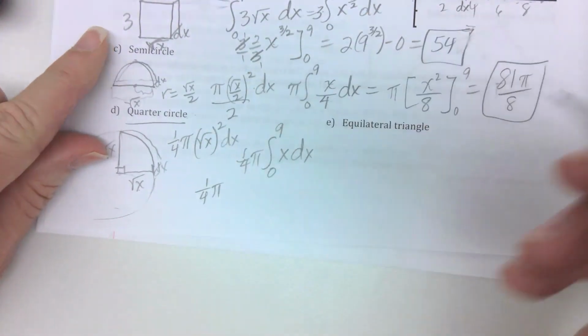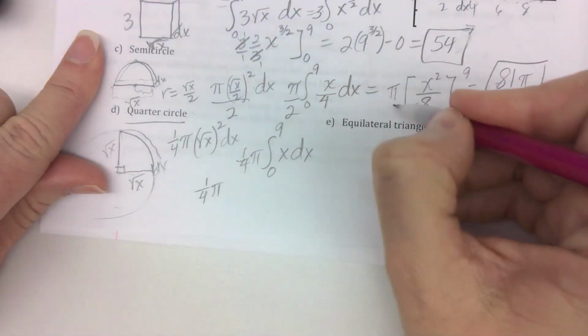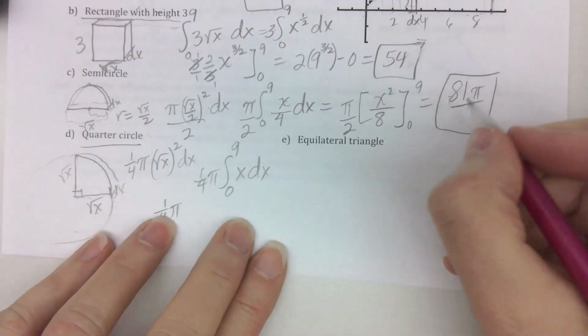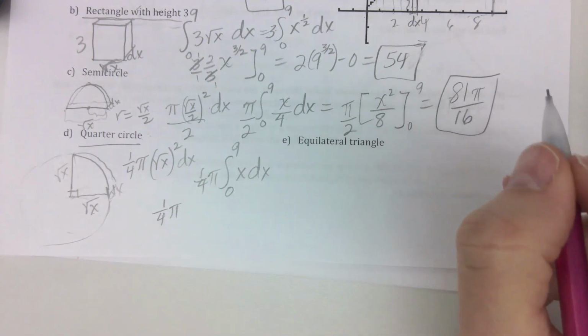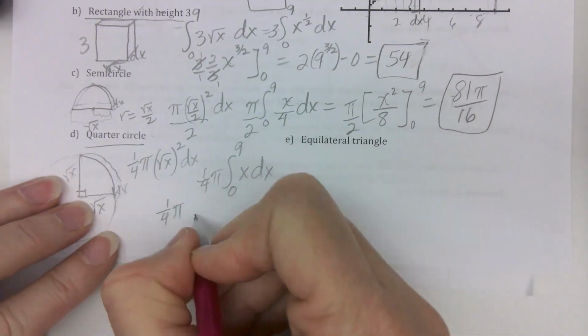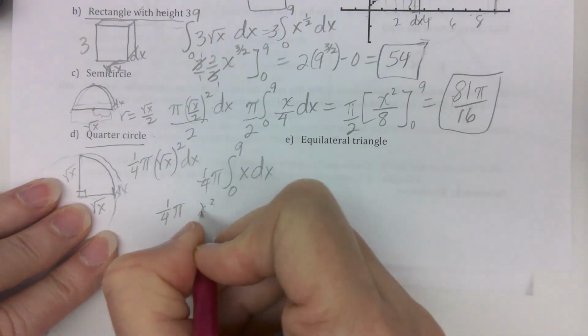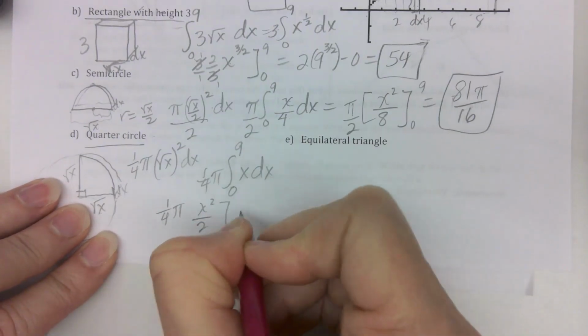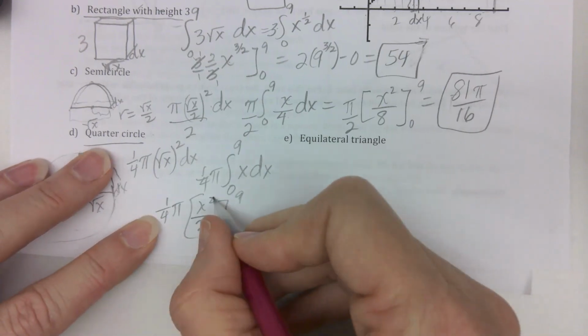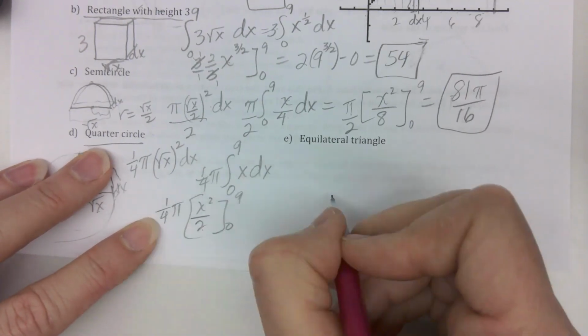There you go. Nice call. Over 2 would make it over 16, wouldn't it? Yes, ma'am. Nice call. This one will just be x squared over 2. Yeah, this will be exactly what we came up with before. 81 over 8, right?